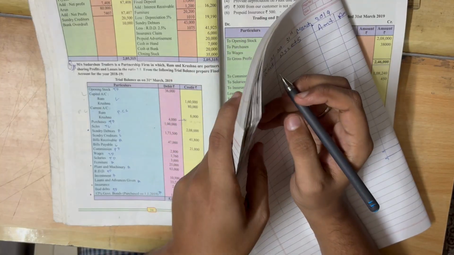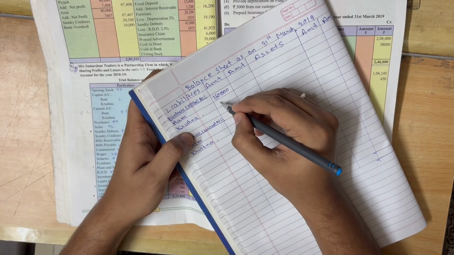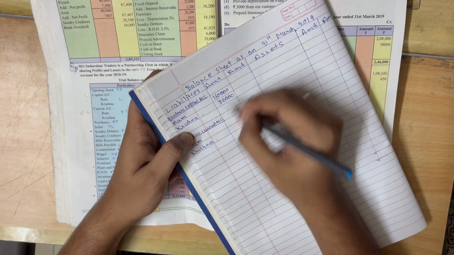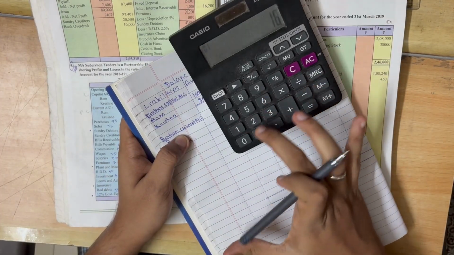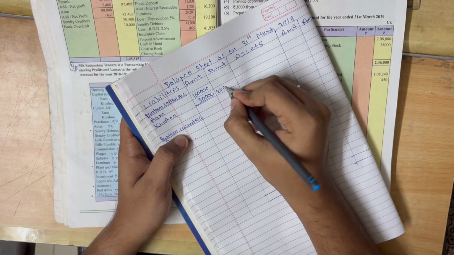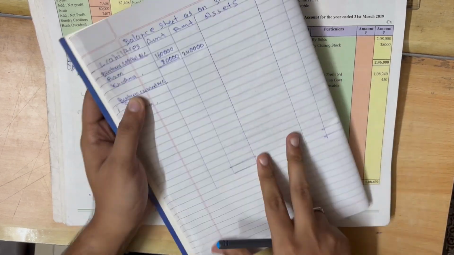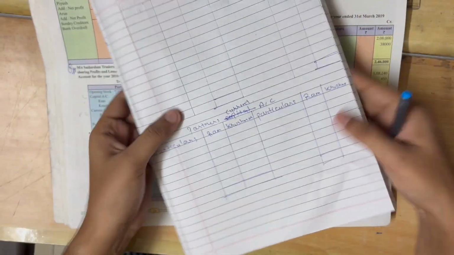We'll write first the capital balances, which are 1,60,000 for Ram and 80,000 for Krishna. The total of both is 2,40,000.